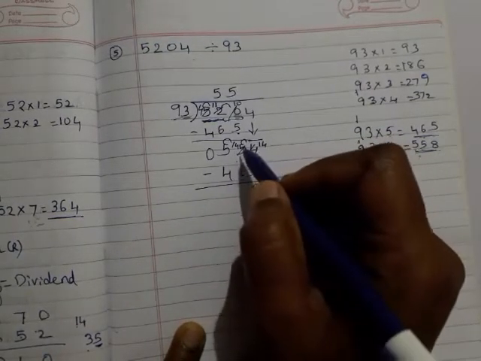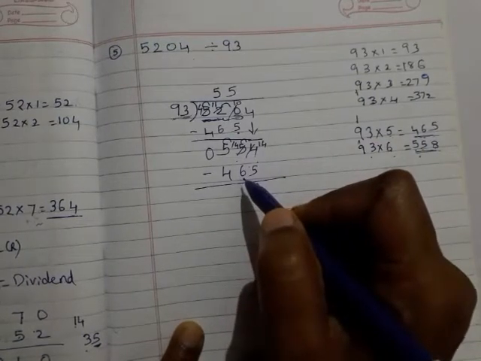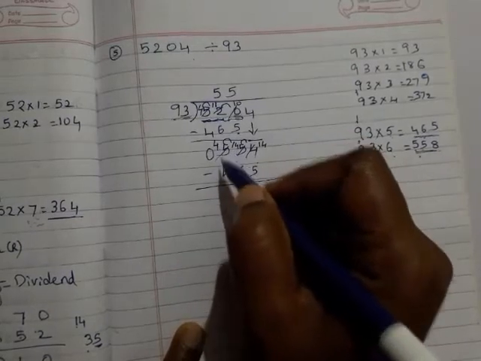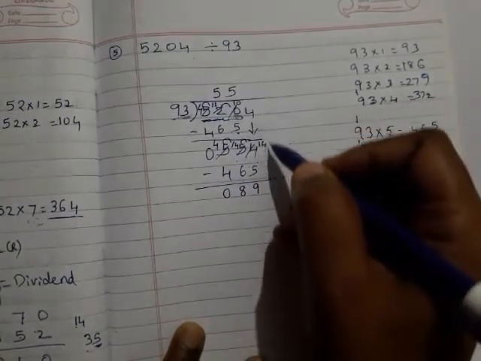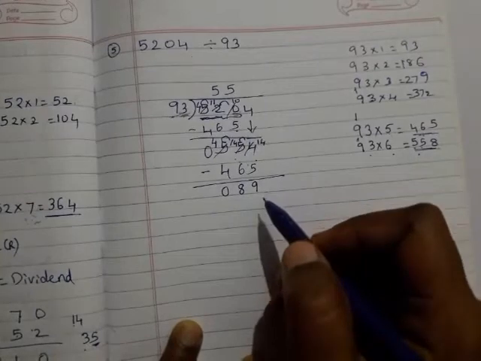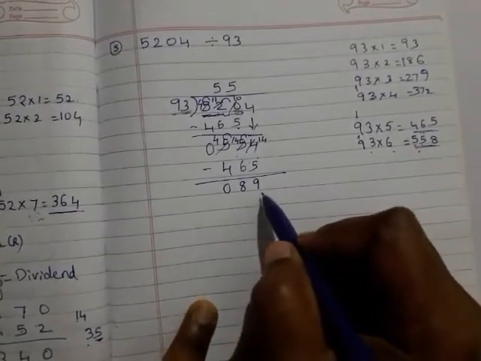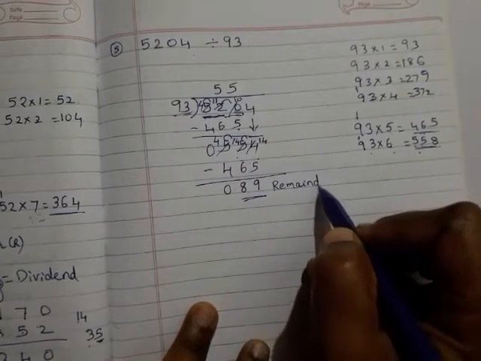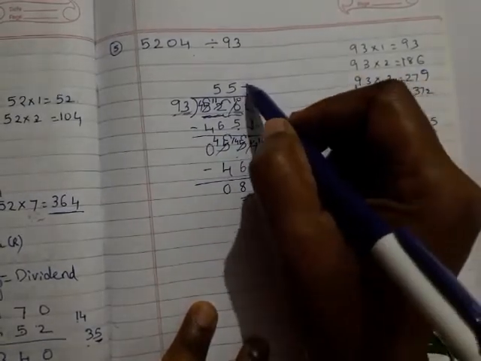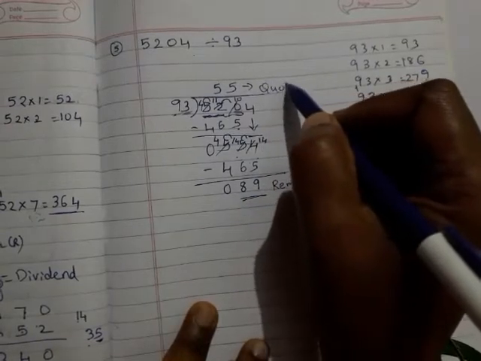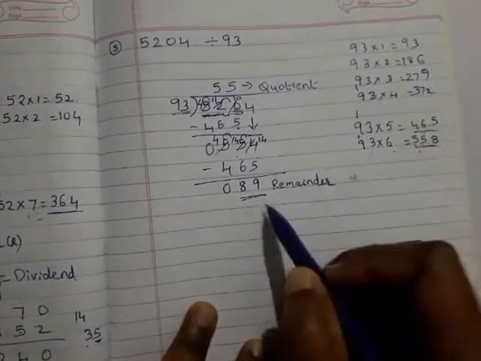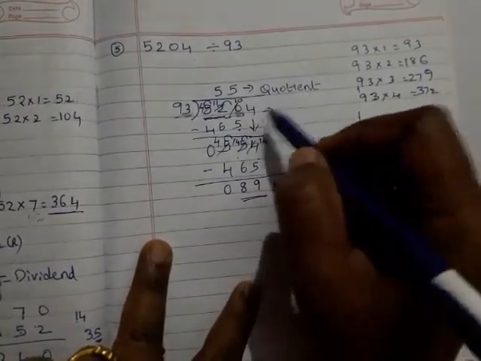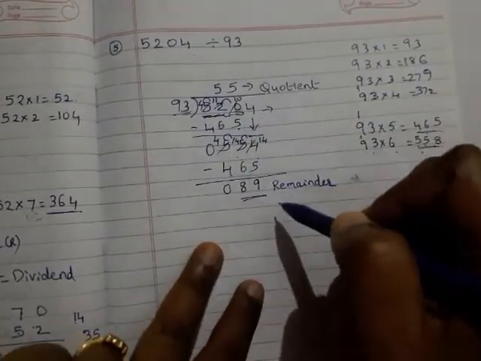This becomes 14 now. 14 minus 6 is 8. This becomes 4. 4 minus 4 is 0. Now is there any other number to copy? No. So I can leave it like this as remainder, and this is the quotient. Even the remainder is less than divisor, so we can just leave it like this. After subtraction only it's left over like this.